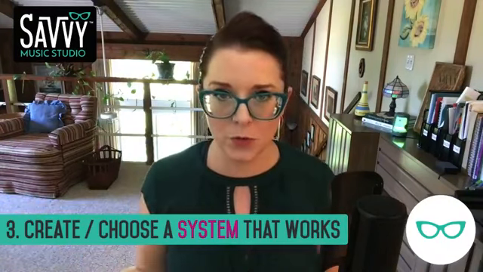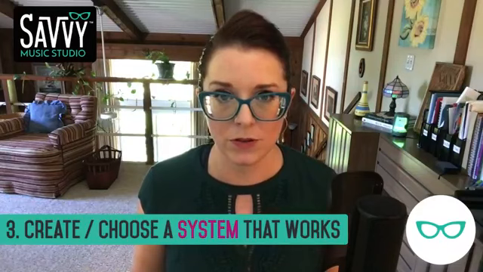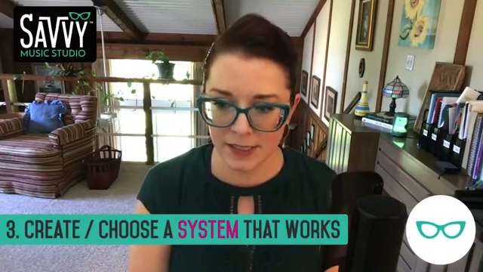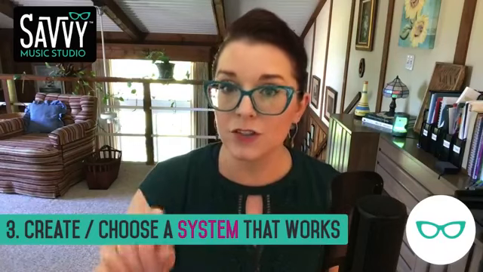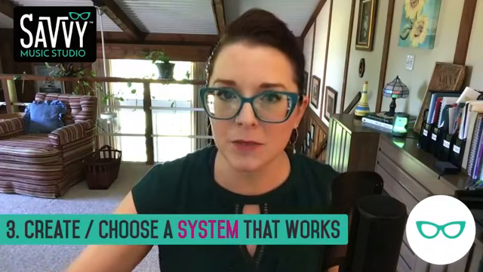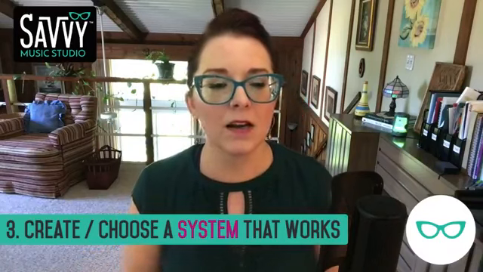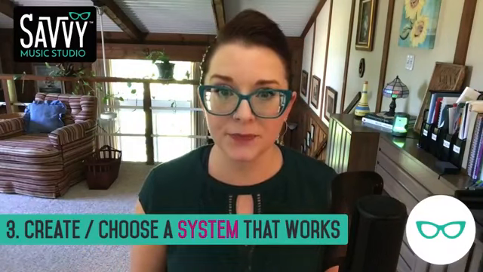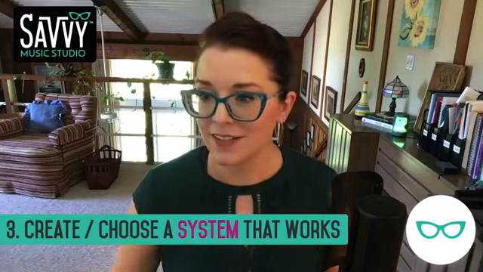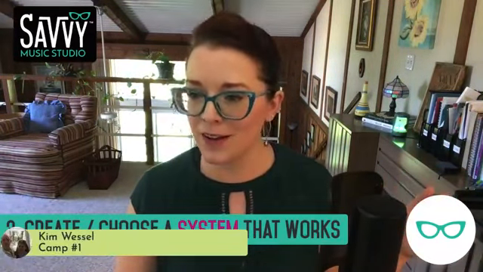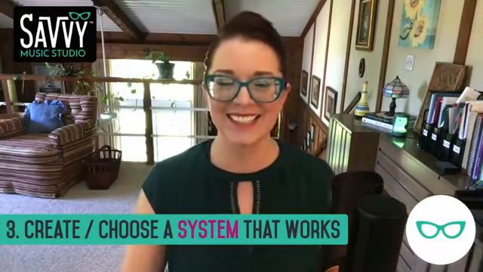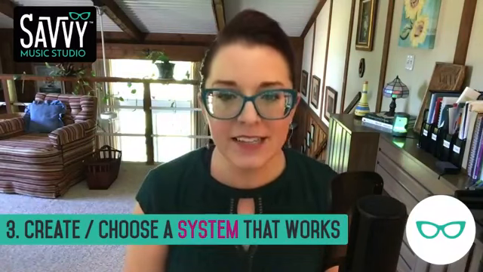No matter which one you choose, you want to create or choose a system, meaning actually using a system that somebody else has created, right? And use it in a way that's strategic. So I see, we've got a combination here. We've got camp number 1, 2, 1, 1, 1, 2, and a 1. All right, awesome, excellent. So create a system that works for you.